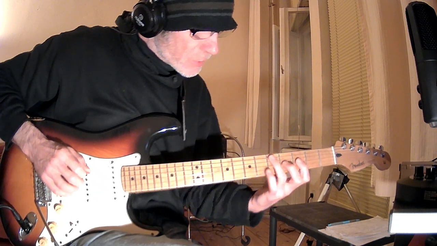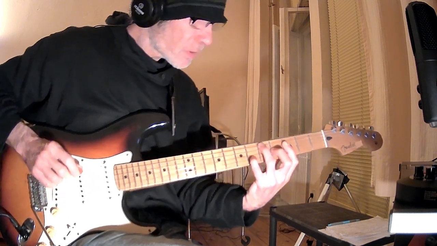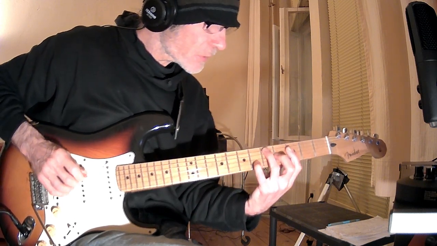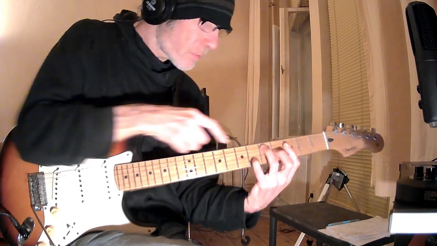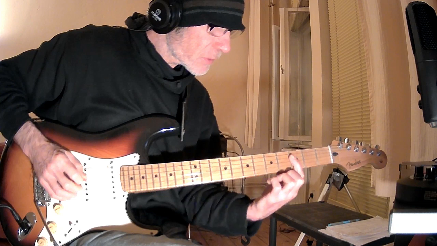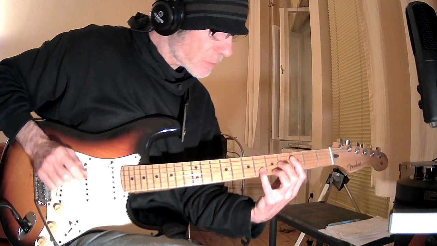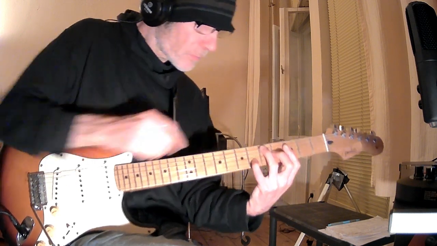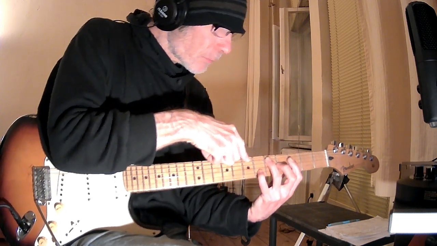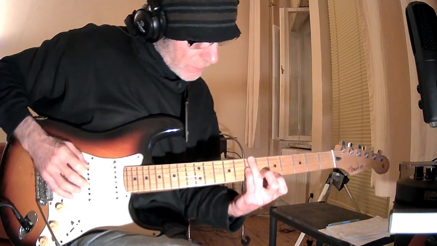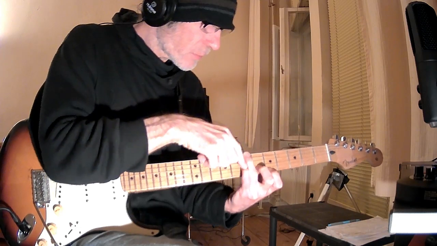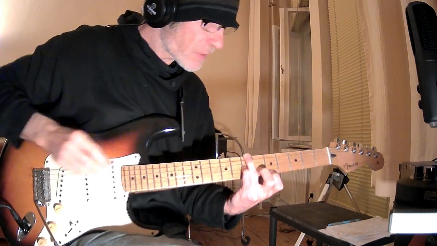Or be a bit more adventurous by doing something like this, which is an inversion. It's the first inversion with the minor third in the bass. Here's my root note. So that's the minor third, flat 5, root, and flat 5 again. There's my root again on the low E string, B. I could also do something like this, which is root, minor third, flat 5, minor 7th on the high E string.